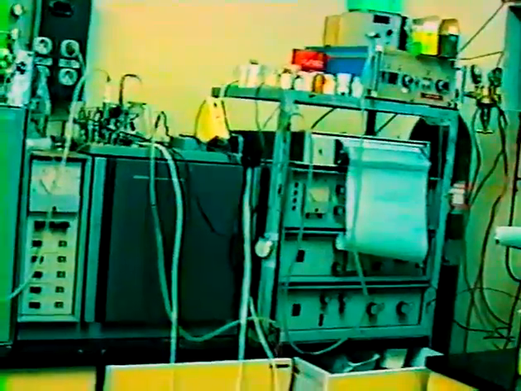Here, on this apparatus, we are studying the catalytic decomposition of methyl chloride on silica-supported palladium, and we have just turned to using another type of catalyst to get information on which kind of catalyst would be the most effective in this reaction.